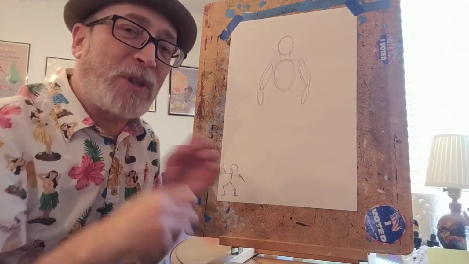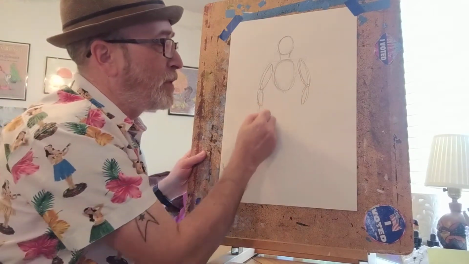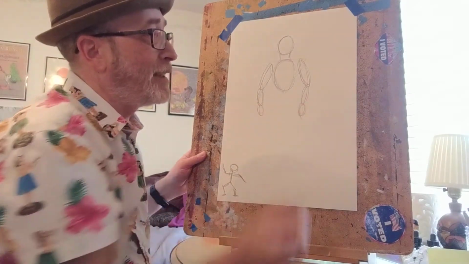And then for the hands, if I'm just doing a quick sketch, I don't have time to draw all the fingers and everything, so I'm just going to do kind of an oval there to show where the hands are. Okay?